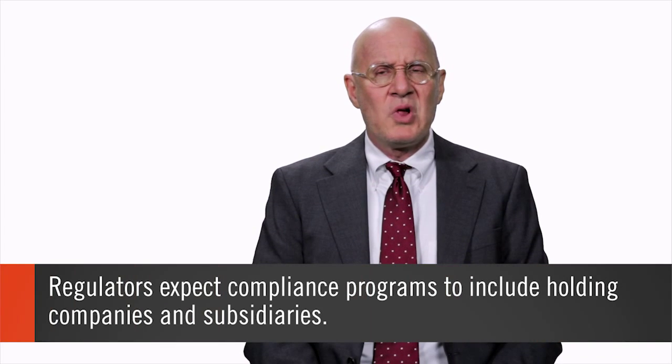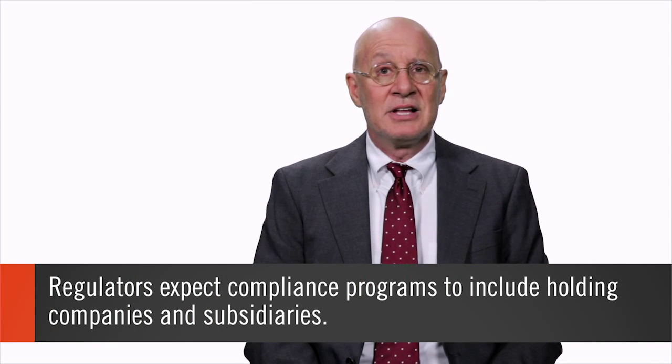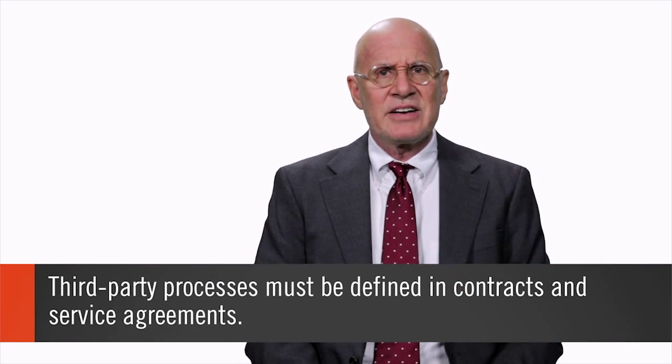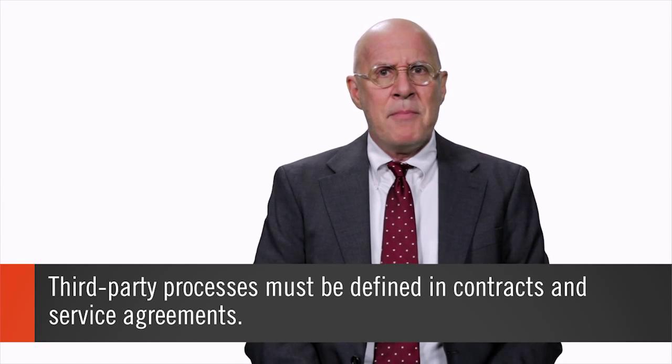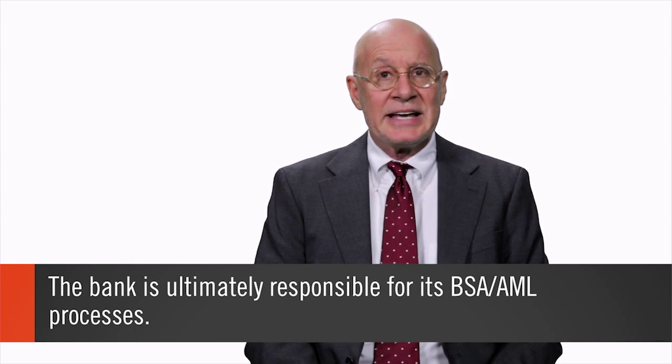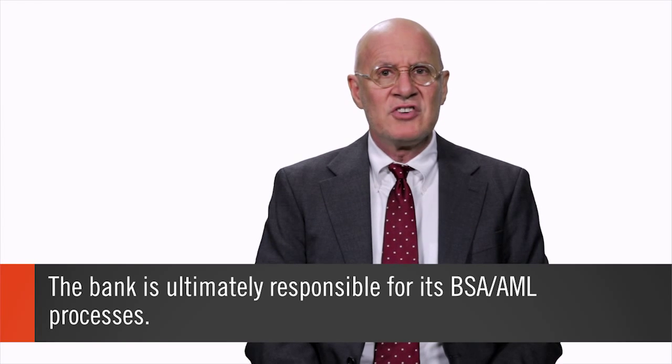Bank regulators expect that BSA AML compliance programs will be enterprise-wide, not just designed for and operating in major business units. They expect that the compliance programs apply not just at the bank level, but also at the holding company level, to all subsidiaries, and even outsourced processes. And where those processes and activities are outsourced, the contracts and service agreements in place must clearly specify roles and responsibilities. Banks can outsource certain AML processes, but may not directly or inadvertently outsource their responsibility, just like any other area of compliance.